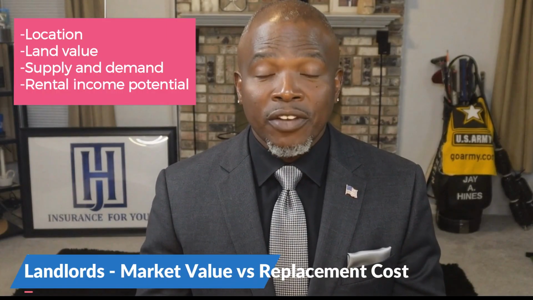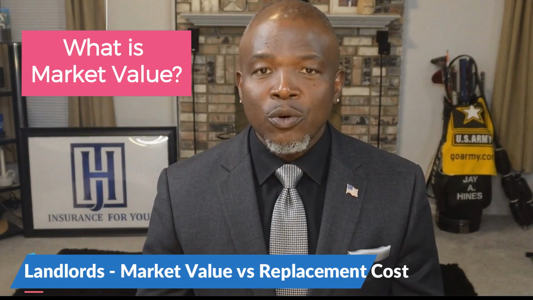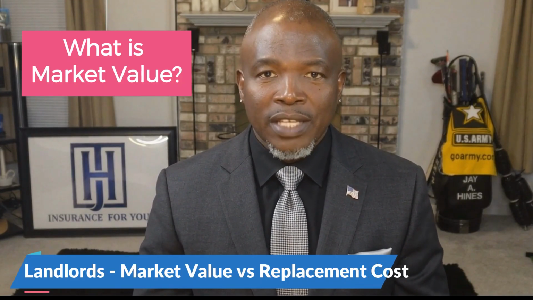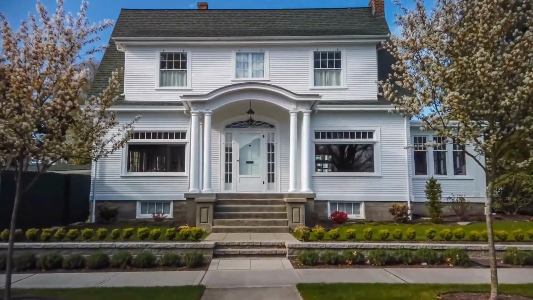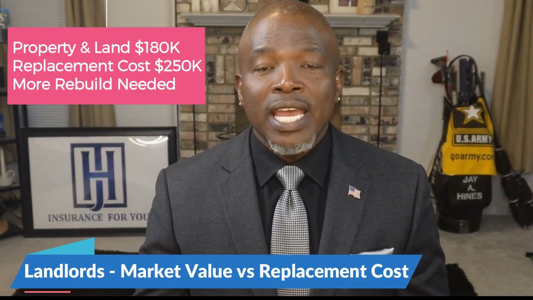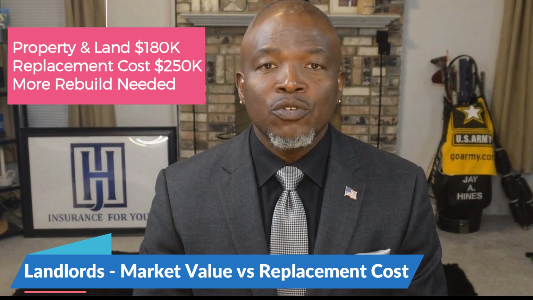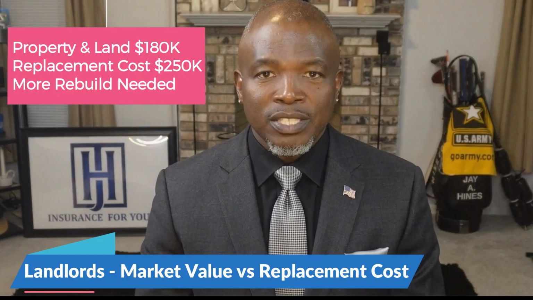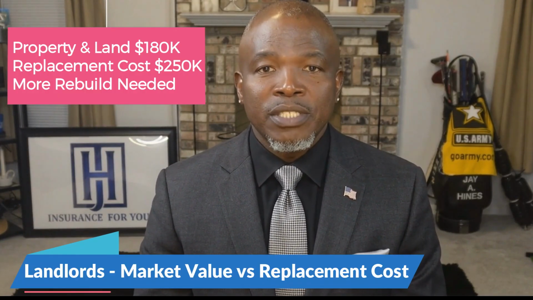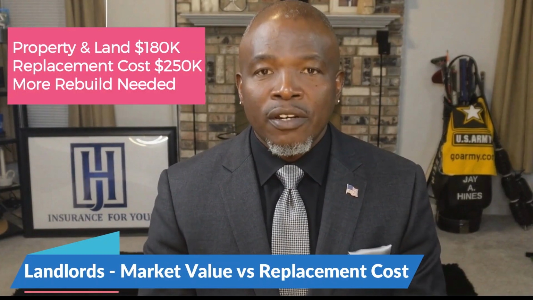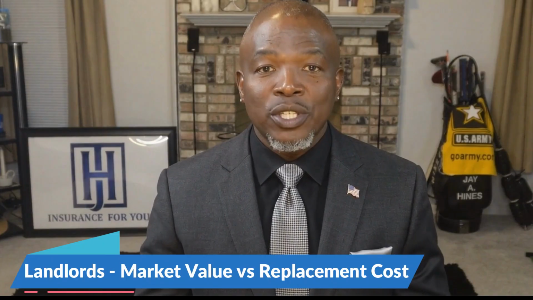However, here's the key point for landlords and real estate investors to understand. Market value includes the land, but landlord insurance and dwelling coverage does not include land. To be clear, insurance only covers the structure, not the land. So if your rental property with the land included is worth $180,000 on the market, however, the replacement cost to rebuild the structure might be $250,000, or in some areas even higher. The replacement cost includes the age of the property, along with current labor and material costs. That disconnect between market value and replacement costs is where most landlords make their mistakes with establishing adequate insurance coverage.